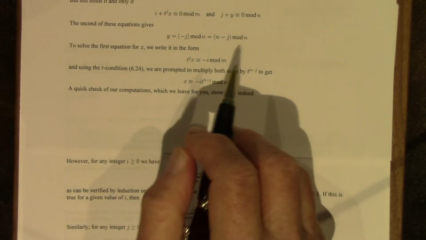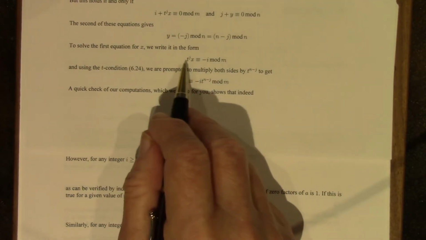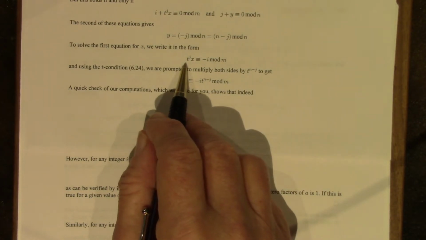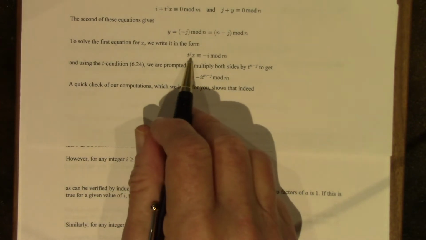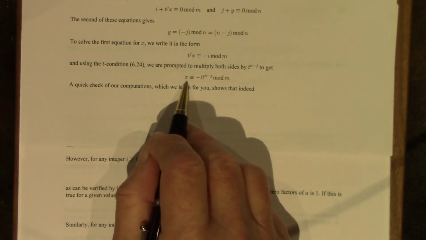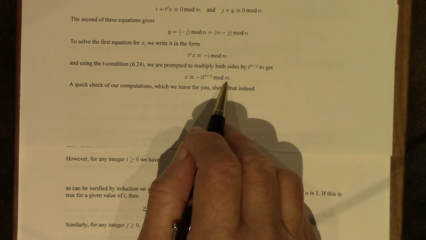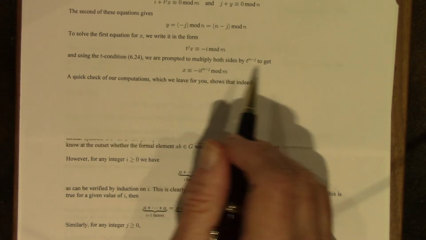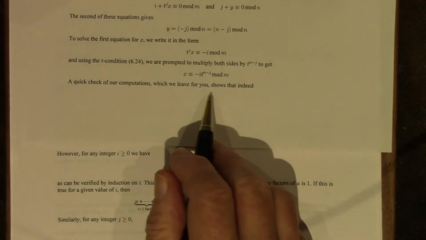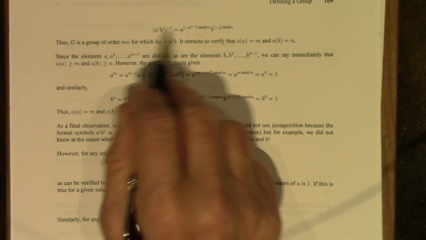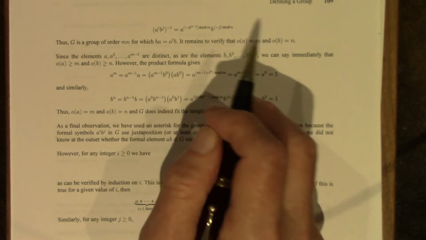And now we can use the t condition, and to avail ourselves of the t condition, we need t to the power n. So multiply both sides by t to the n minus j. And that will give us a t to the n here, and mod m, that's 1, so I'm just going to be left with x here. And on this side, negative i t to the n minus j. So these are congruent mod m. And I have x and y now, and just to do a quick check in case we screwed something up, we can actually take this as the inverse and just multiply, make sure everything works okay. And I'll let you take care of that.